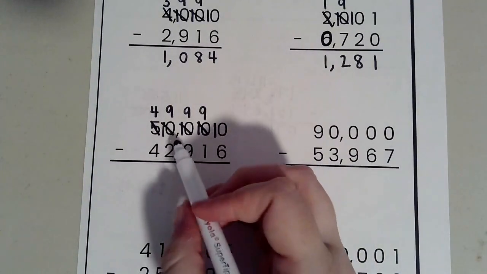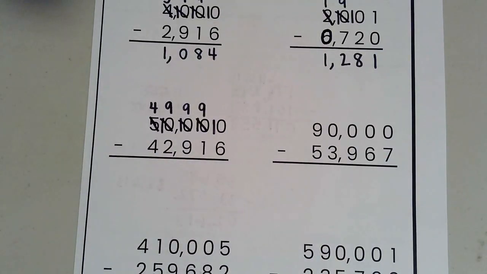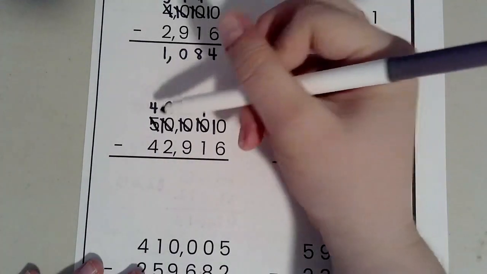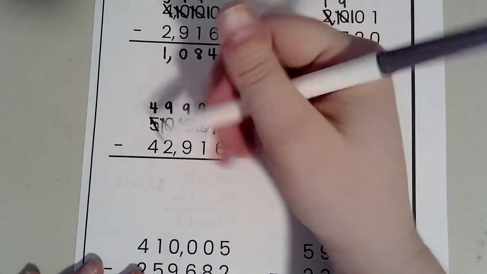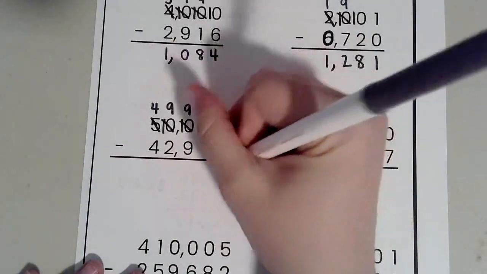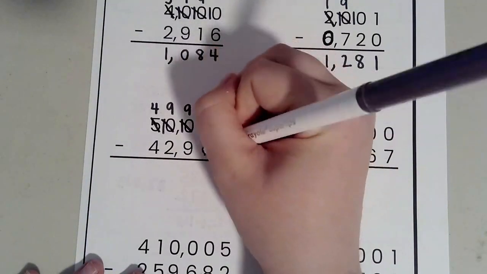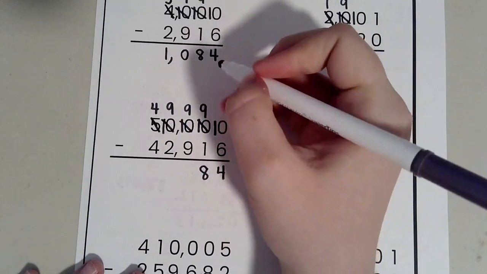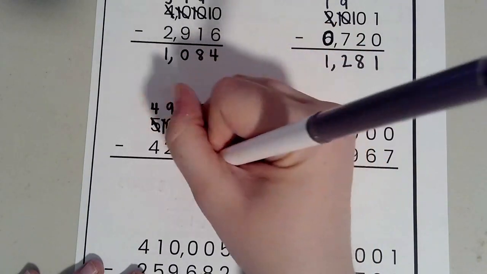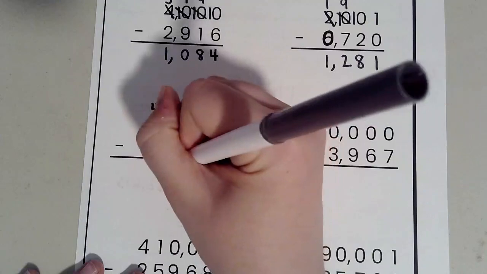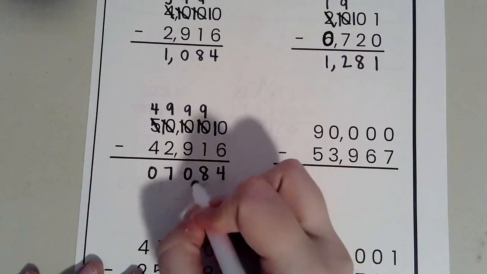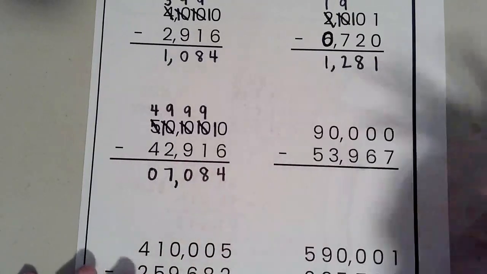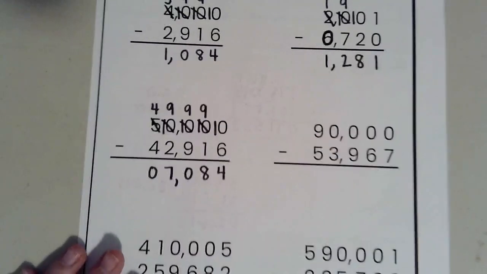Okay, so just take a look. Stop watching me for a second. Take a look at your paper, and you can just see, it's a pattern, right? Because every time we borrow, we're borrowing 10 from the other place. So 10 minus 6 is 4. 9 minus 1 is 8. 9 minus 9 is 0. 9 minus 2 is 7. And 4 minus 4, 0. We'll count back 1, 2, 3. There is our comma. So our answer is 7,000.